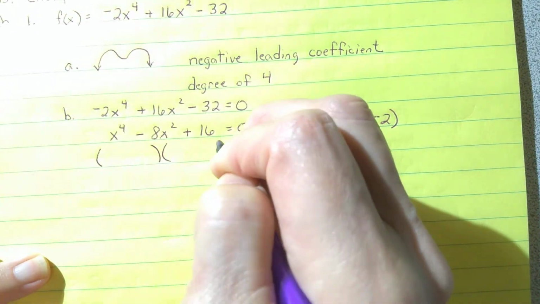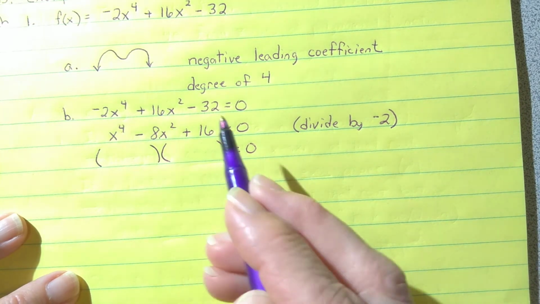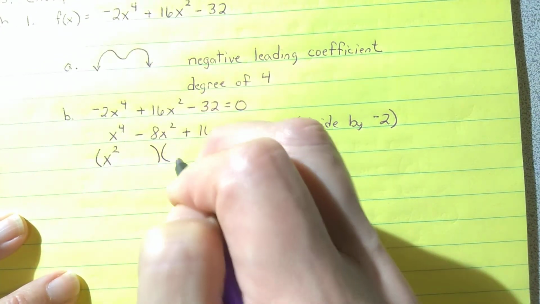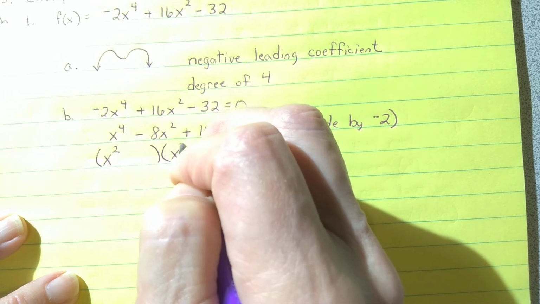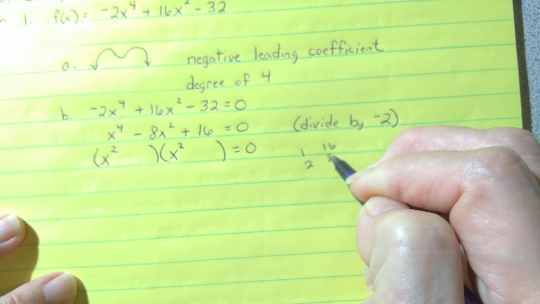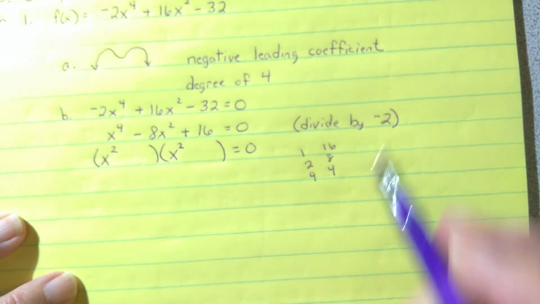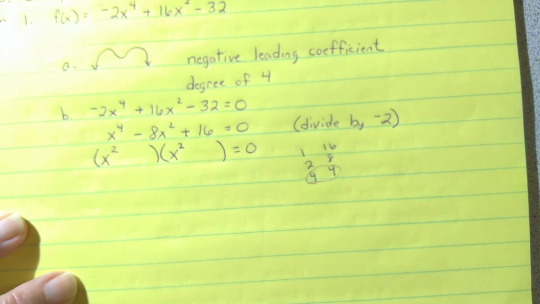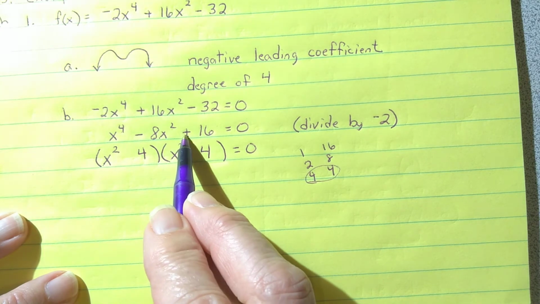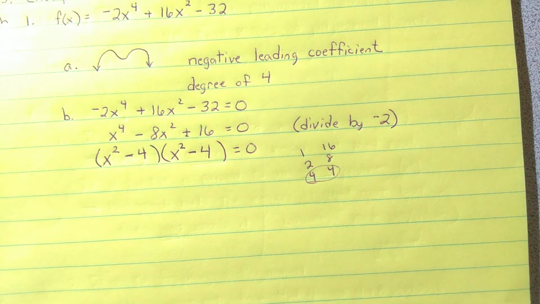I can see here a quadratic. It's a quadratic because this is to the 4th power and this is half that size, and this doesn't have any variables. So the only things that are going to multiply evenly to make an x to the 4th power is x squared times x squared. 16: 1 times 16, 2 times 8, and 4 times 4. I need the set that adds to be 8. The only ones that add to be 8 are 4 and 4. This says the signs are the same and they are both negative, better known as -4 and -4 make a -8.